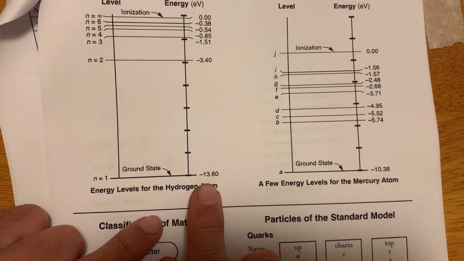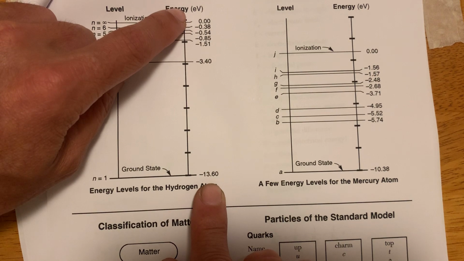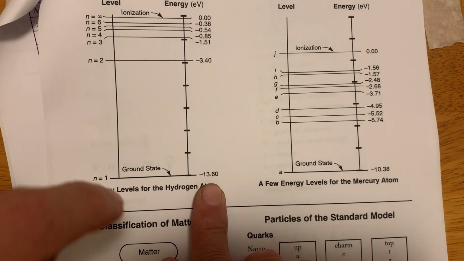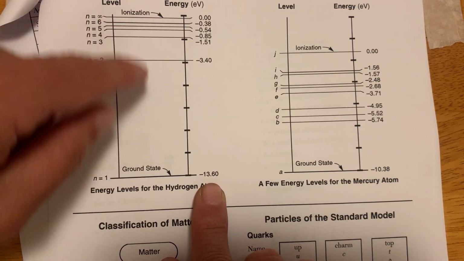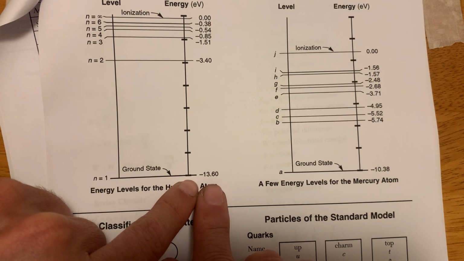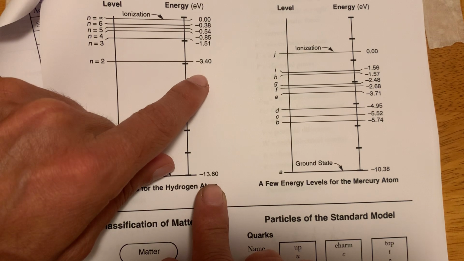I notice I have an energy of 13.6, and it's in electron volts. We're not going to worry about it too much. Just remember from electricity that the electron volt is that small unit of energy. It makes more sense to use electron volts in this particular case because it really is one electron moving around. Okay, so I'm going to go from minus 13.6 to minus 3.4.